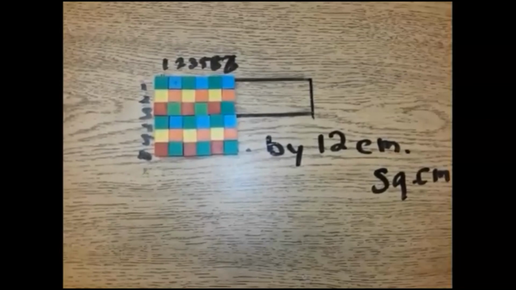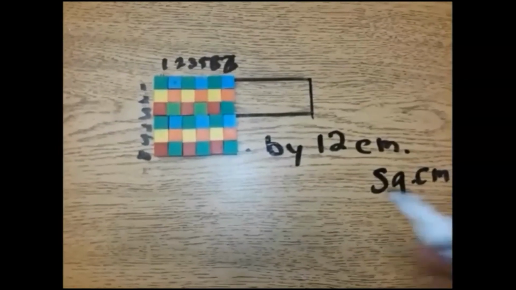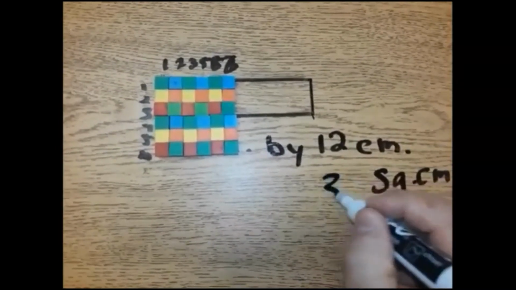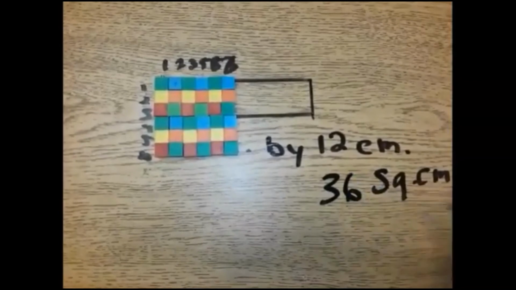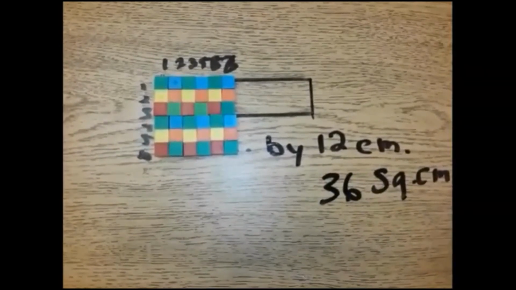It's a square. All 4 sides are the same length, and 6 times 6 I know is 36. So that means that the area of my 3 centimeter by 12 centimeter shape is 36 square centimeters.